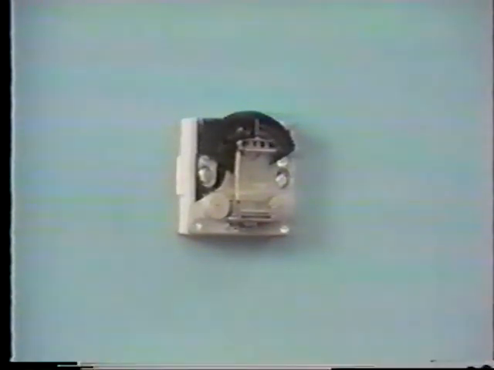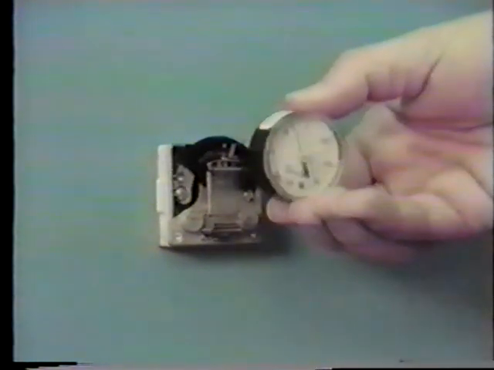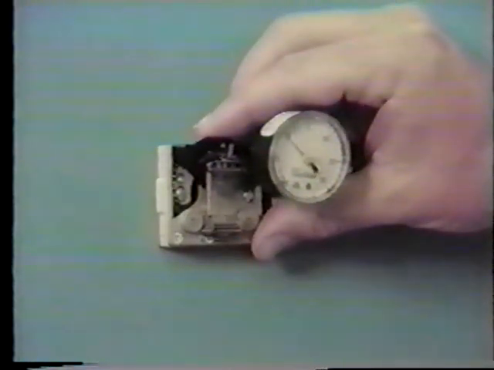To change the throttling range, install a gauge in the branch line or use a branch adapter in the branch pressure tap. Rotate the cam by adjusting the thumb wheel until the gauge reads 8 to 10 PSIG branch pressure. The relative humidity must be within the range of the humidistat.